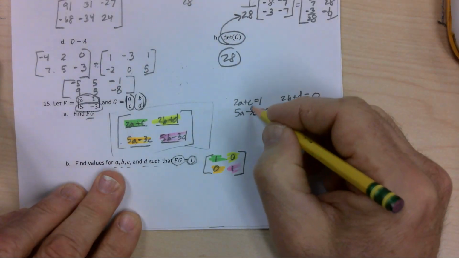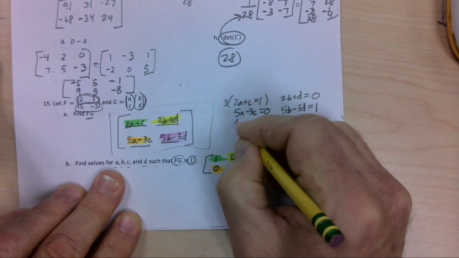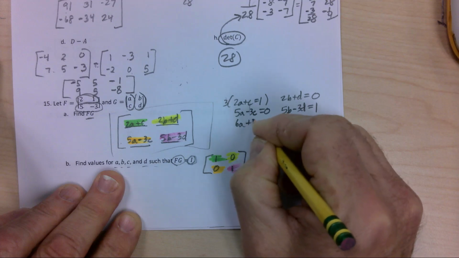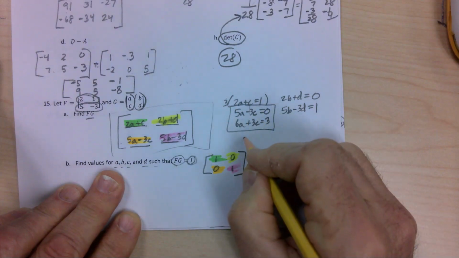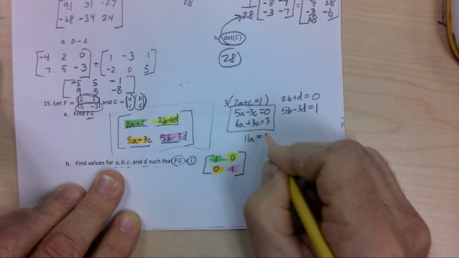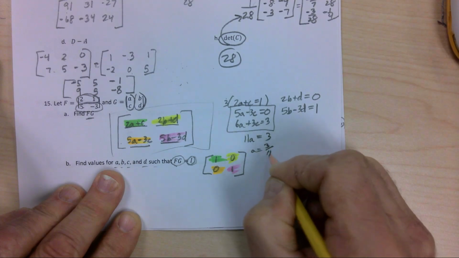So on this one, I'm just going to multiply this by 3 because I can see to attack the c's. 6a plus 3c equals 3. I'm going to add these together. So I get 11a equals 3. Divide by 11 and I get 3/11. Kind of a weird answer.